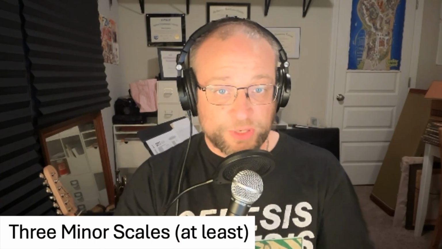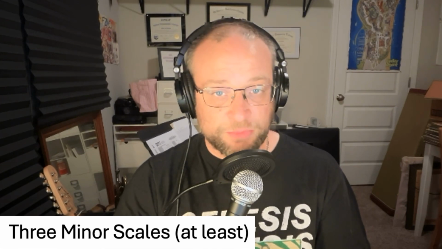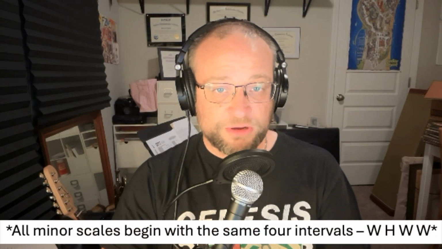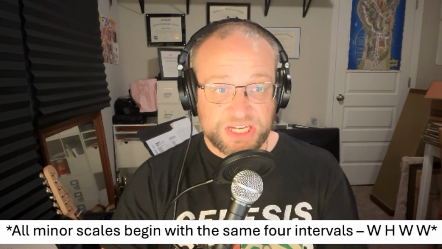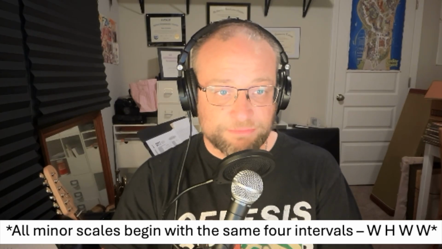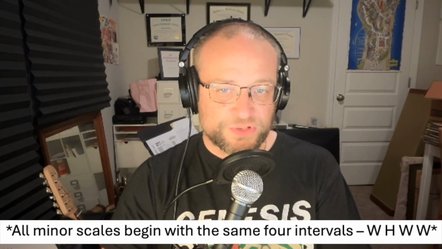So let's discuss the minor scales. Most people recognize three minor scales: the natural minor, the harmonic minor, and the melodic minor. The really neat thing about all the minor scales is that the first five notes of each minor scale follow the same formula. So the C natural minor, the C harmonic minor, and the C melodic minor scales all have the first five notes, and they're the same. It's really the next two notes that change, which cause the difference in the scales.